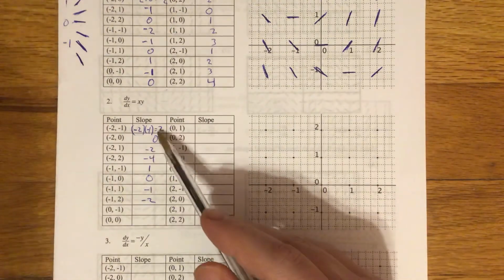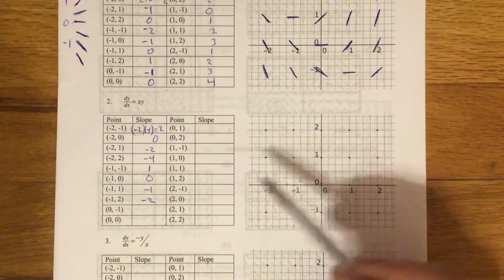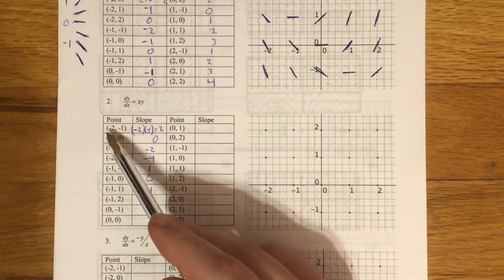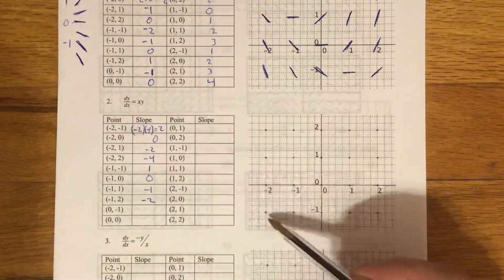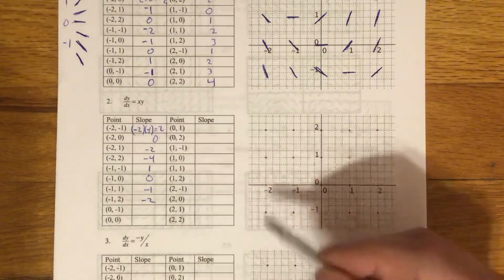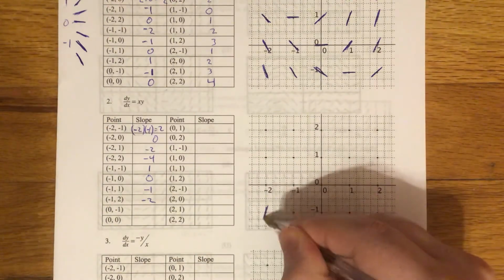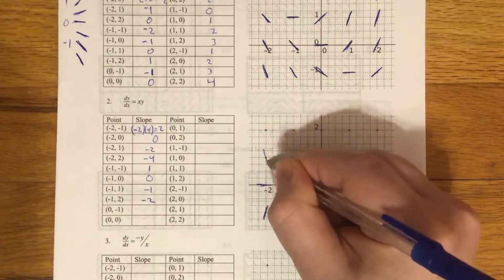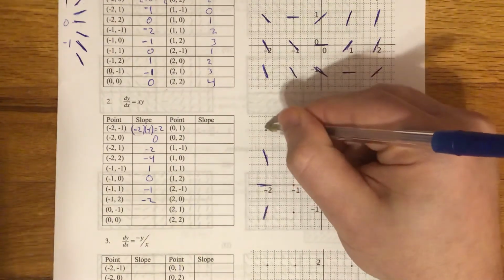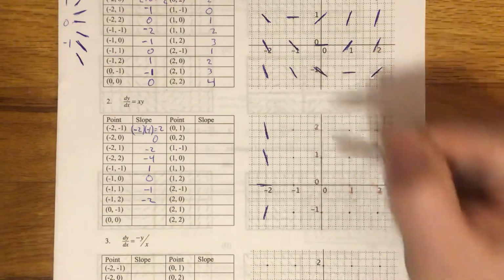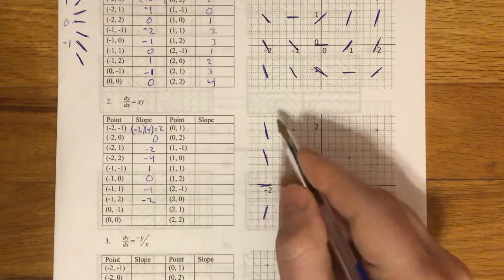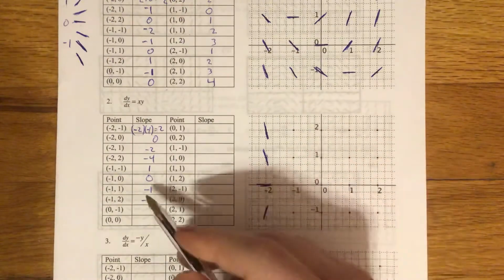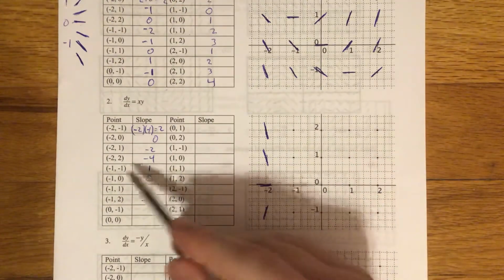So if I want to start sketching what the slope field looks like, I'm going to take -2, -1, which is the point here, and put the slope of 2 on it. So remember, 2's kind of steep in the positive direction. The next one's 0. Next one's -2. The next one's -4. So I'm going to try to make that look extra steep in the negative direction. So there's one part of my slope field. I'll do the next couple.